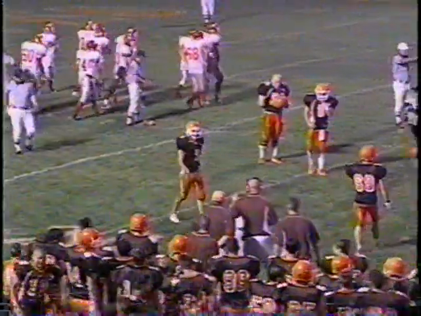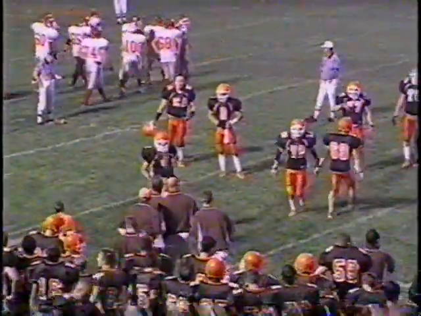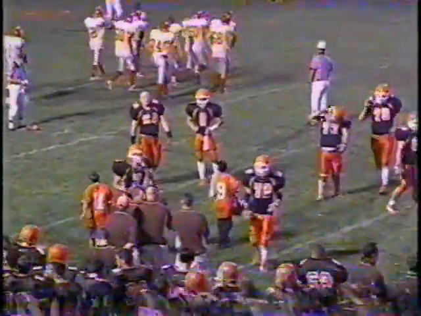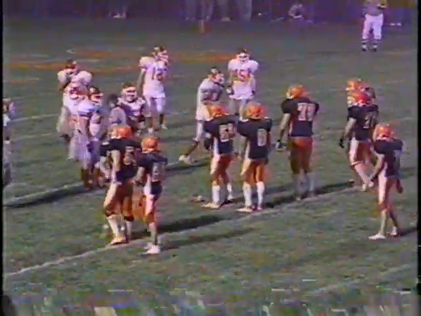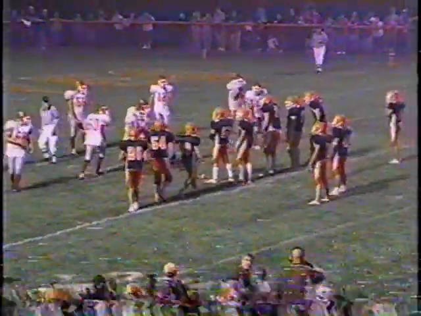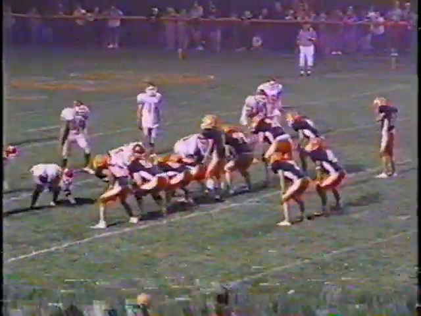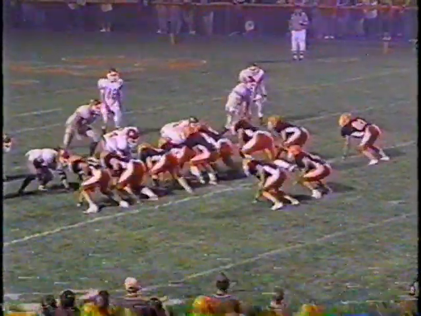And Nelsonville-York calls timeout. 4 minutes, 6 seconds to play in this game. Trimble 13, Nelsonville-York 7. 3rd down and 4 for the Buckeyes at the 14 of Trimble. They have 4-down territory right now for the Buckeyes, and especially being down 7 points.